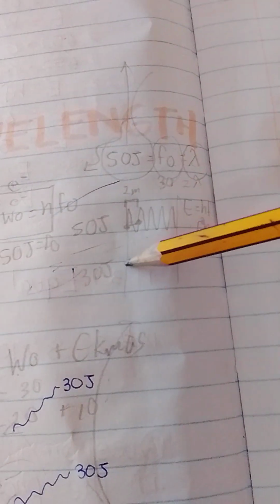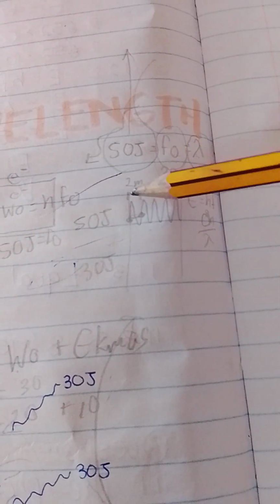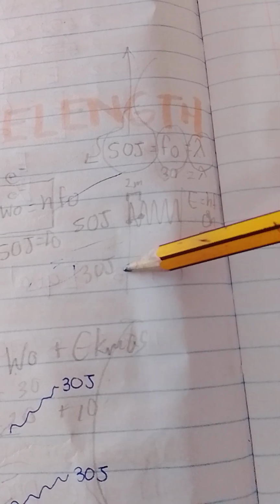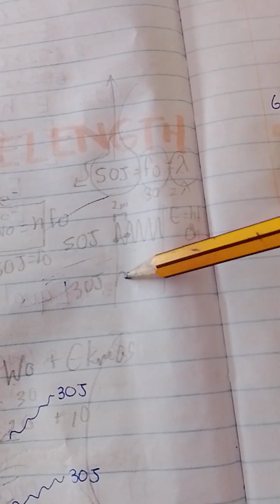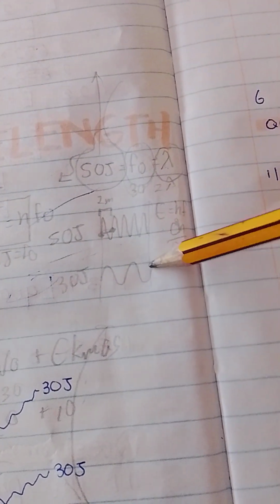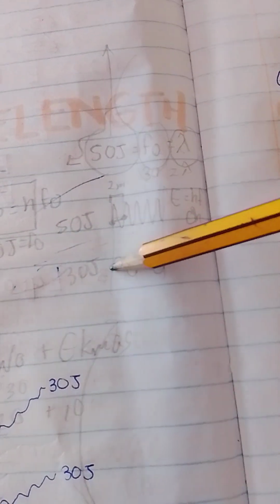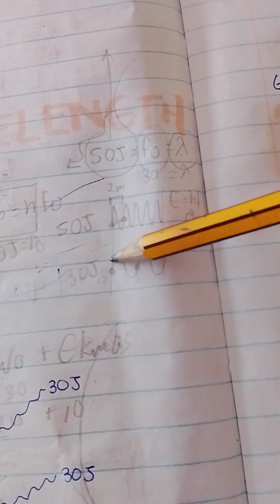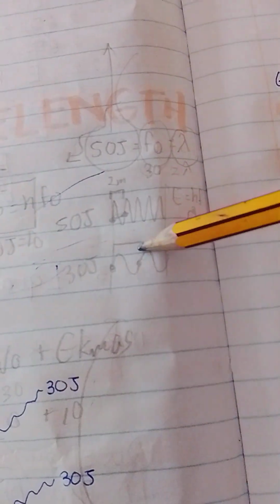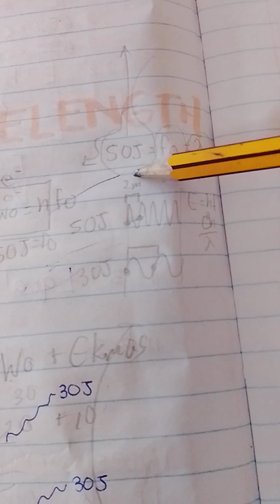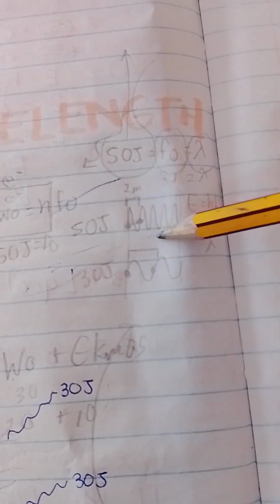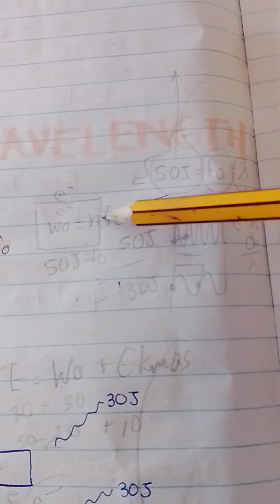But that's also because if you see it, 30 joules is going to be like this, because that's the frequency that it has. Look at the length of the wavelength of 30 joules. Look at how huge that is. This is the max. This is too large of a wavelength for it to emit anything.